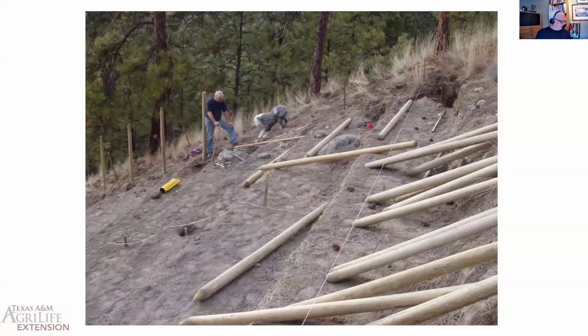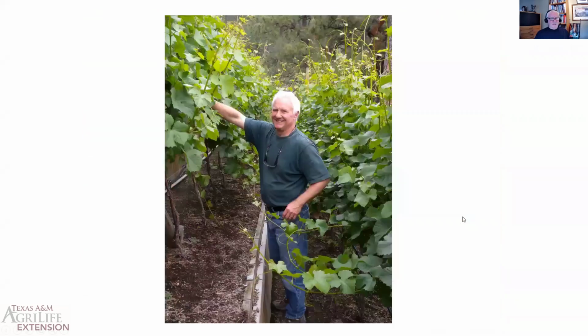So as you can see, perhaps the soil isn't that good, and it took some time for the vines to establish themselves. This was in 2006, but a few years later, they were going reasonably well. And I had my first harvest, I think it was 2009.